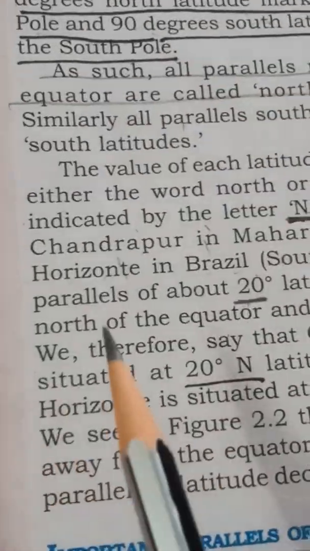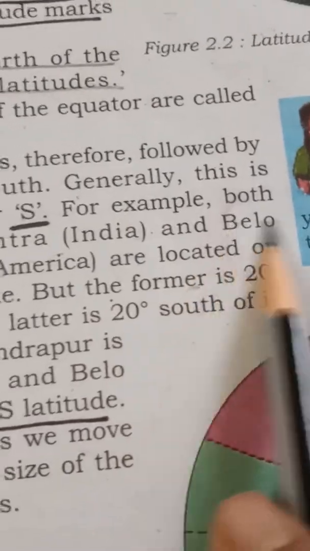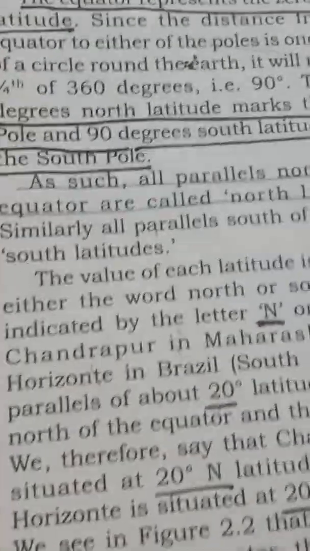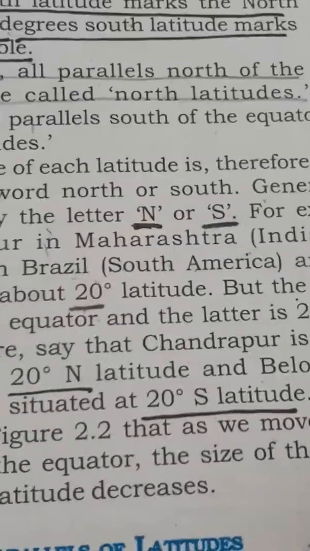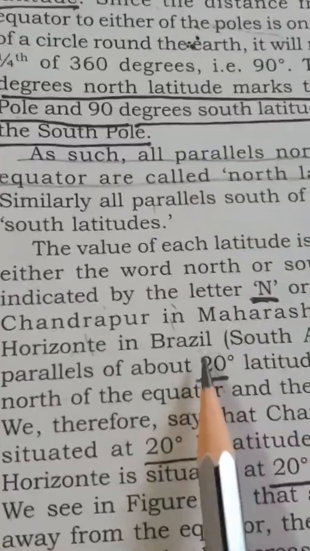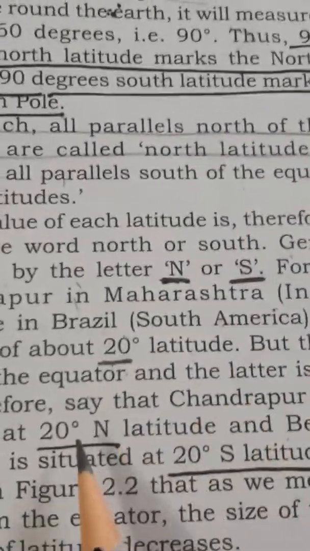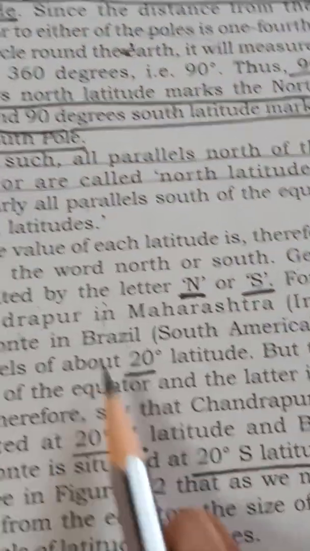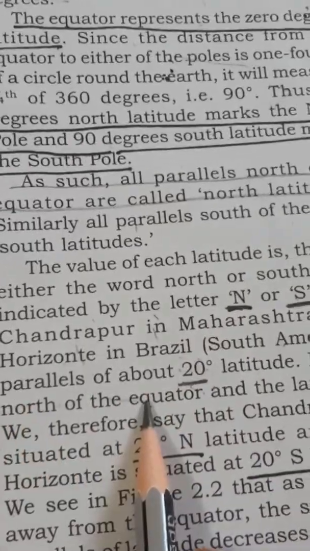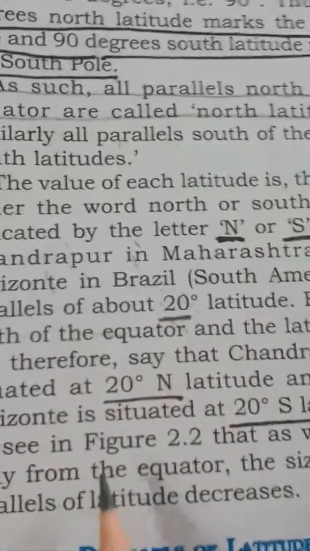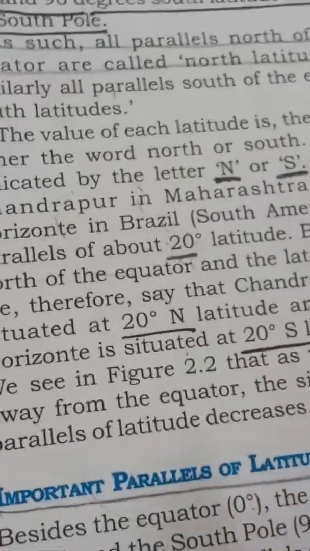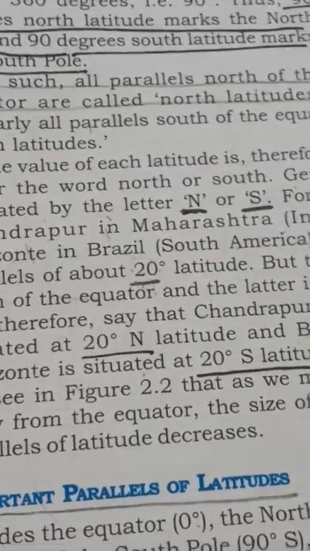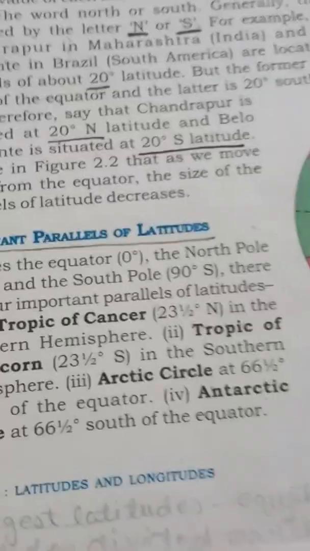it is Belo Horizonte. It is also located at 20-degree latitude. Now the difference: because Belo Horizonte is located in the southern hemisphere, 20-degree S is marked with it, and as Chandrapur is located in 20-degree north, it is marked as 20-degree north. So that indicates exactly whether the latitude is in the northern hemisphere or in the southern hemisphere. In this way you can locate places on the earth.